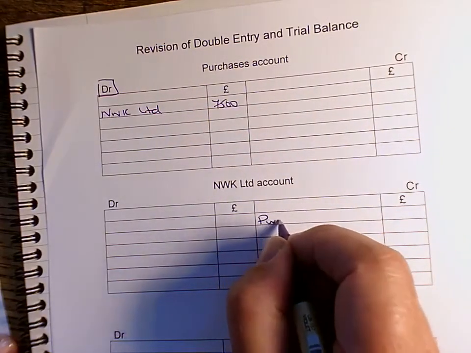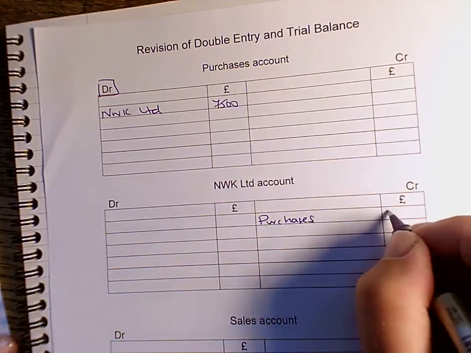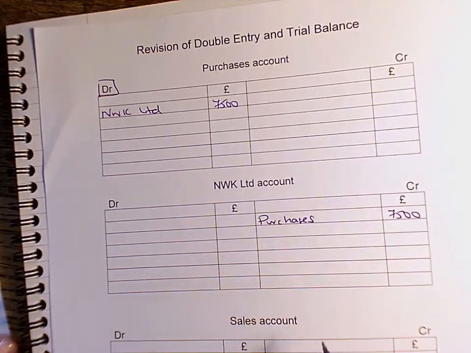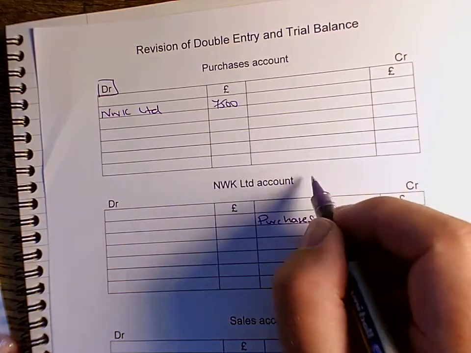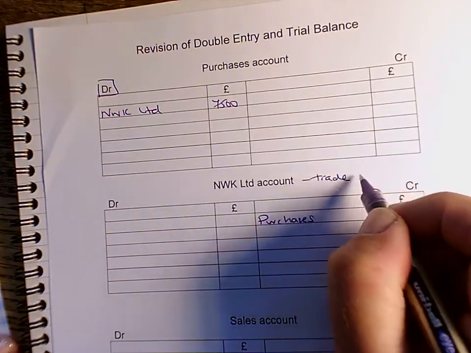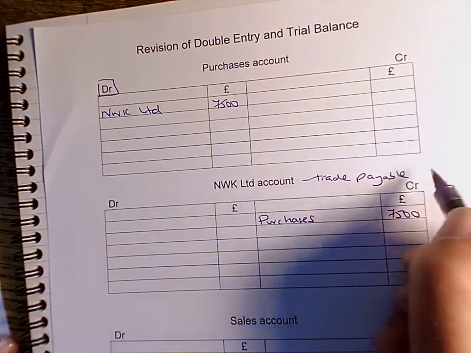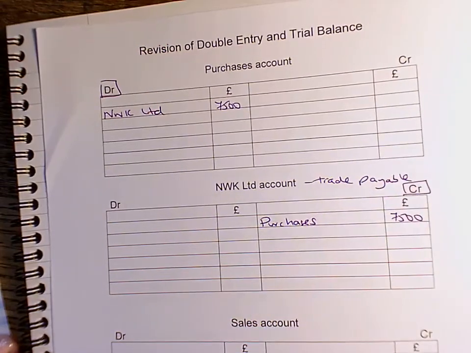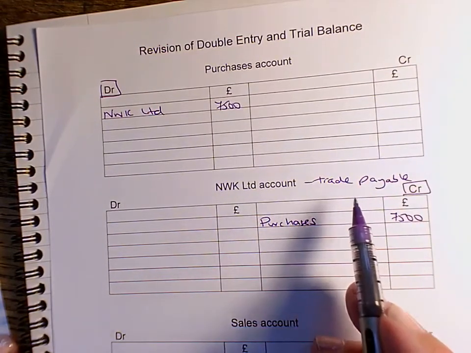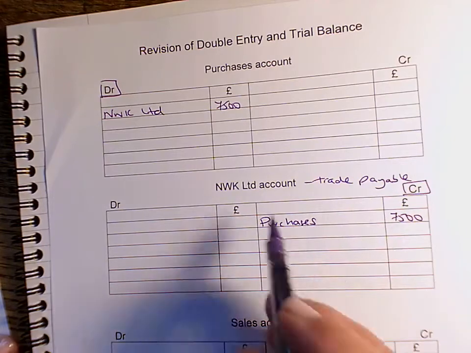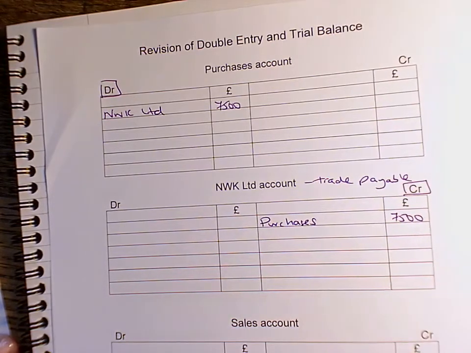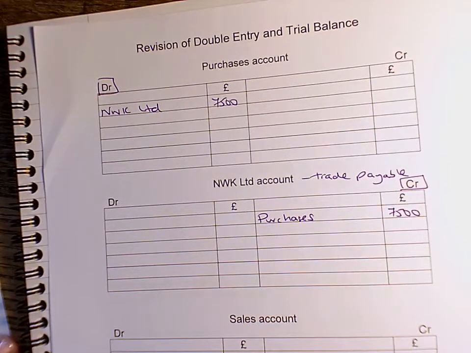And then we're going to credit NWK Limited with 7,500 to record the fact that it's a liability. So this one is a trade payable, it'll be under current liabilities, therefore it's going to be a credit balance. And remember the P in DEAD CLIC, payables on the credit side when we buy goods initially.